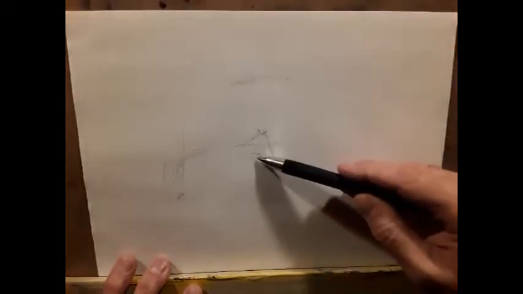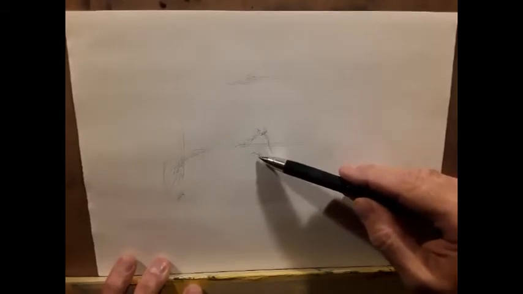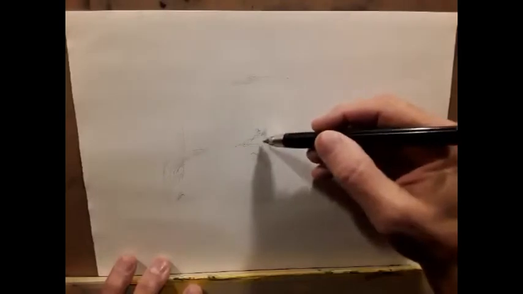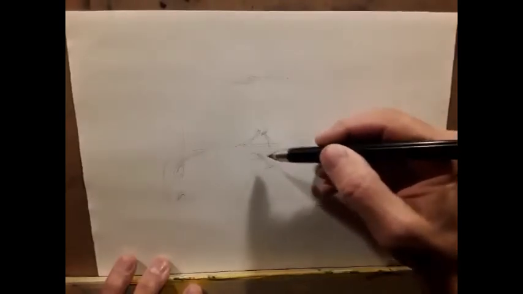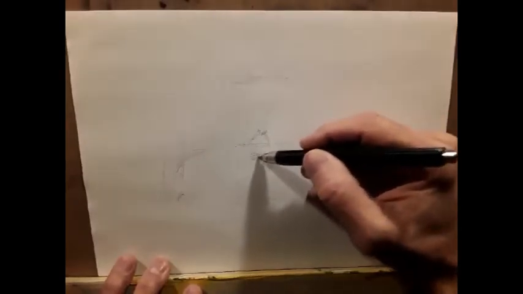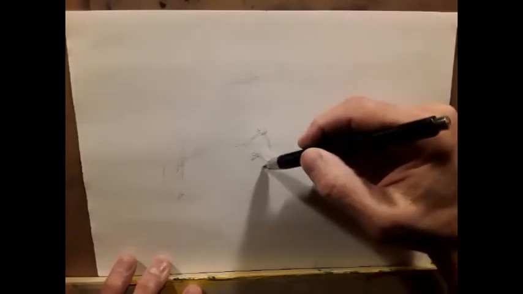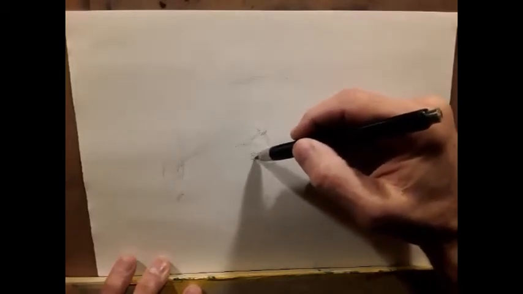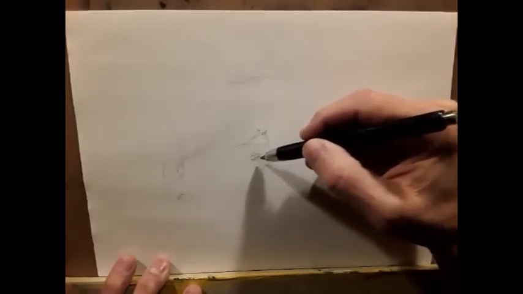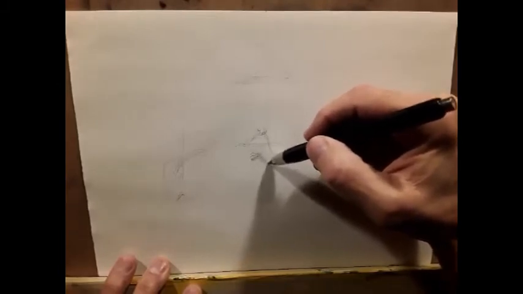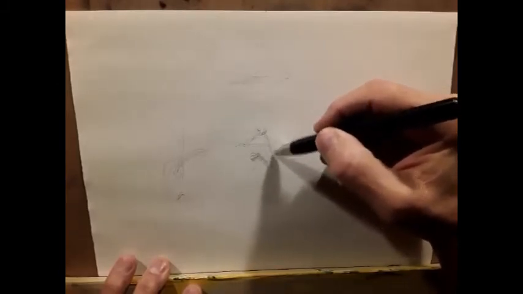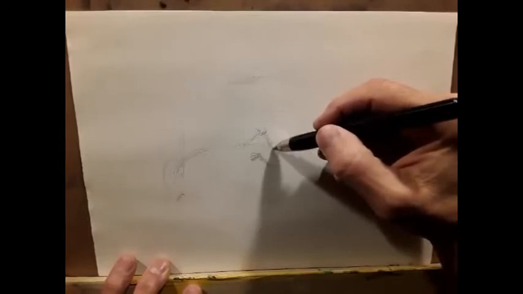So it's about from the bottom of the horse's head. Here's halfway point, let's see. Just eyeing it, say the horse's neck is right about here. And just sketching lightly so nothing's set in stone here.